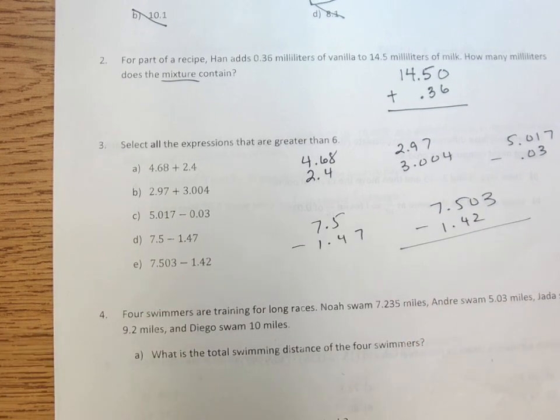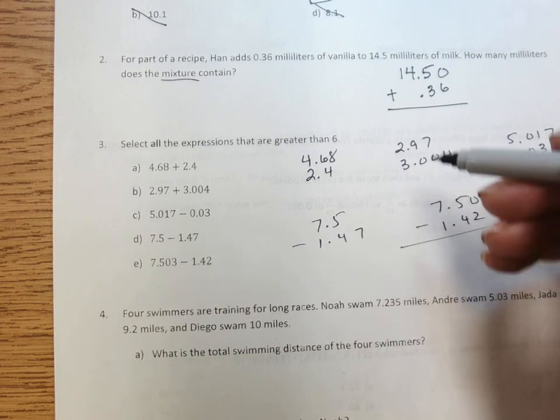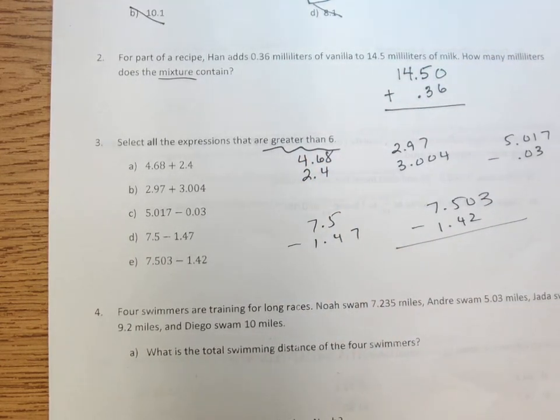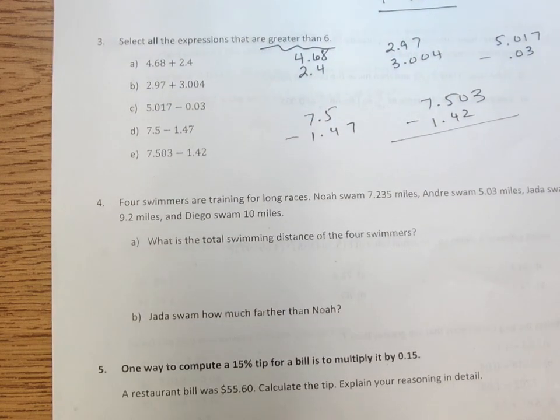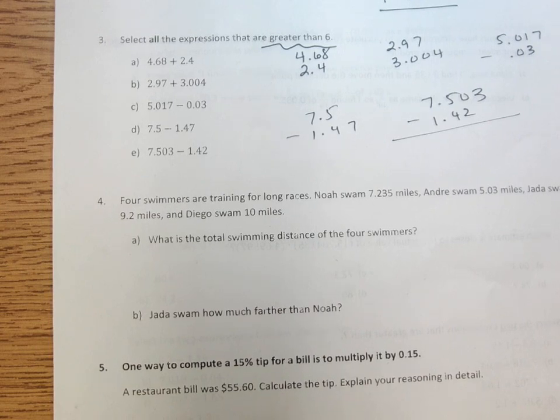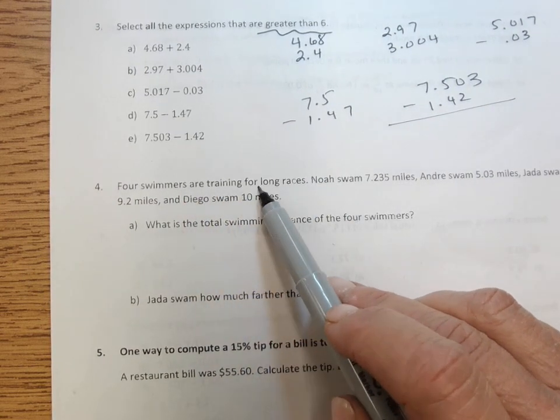And so you have to figure out which of these would all be greater than 6. So more than 6.